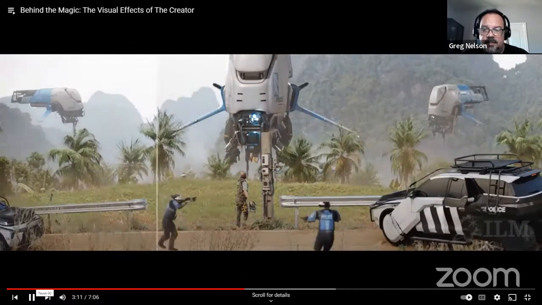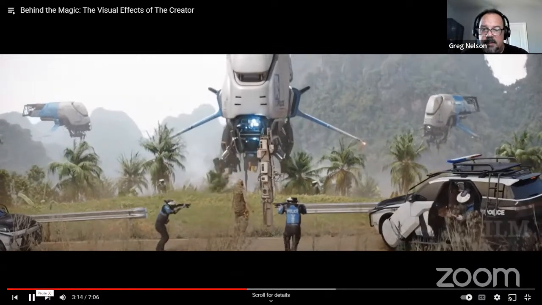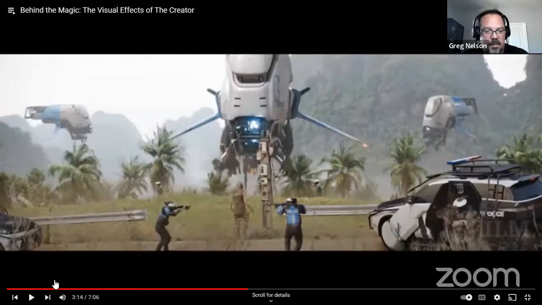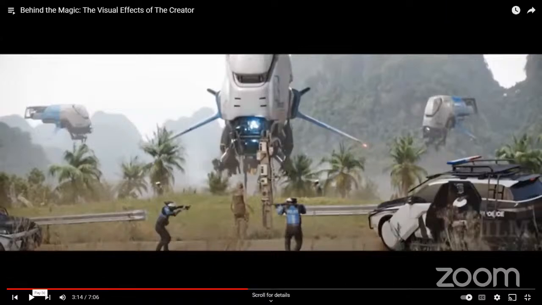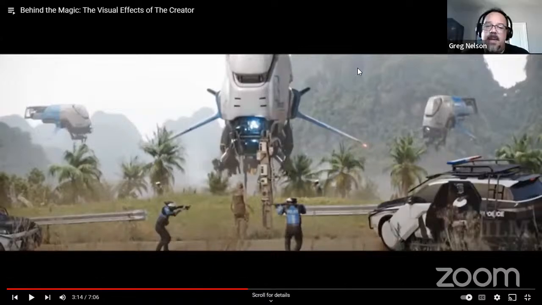A lot of dust and additions that they made too. That foliage tool they use to cover the mountains and stuff is crazy. They may have actually gone to Vietnam or Thailand and shot mountains for it.